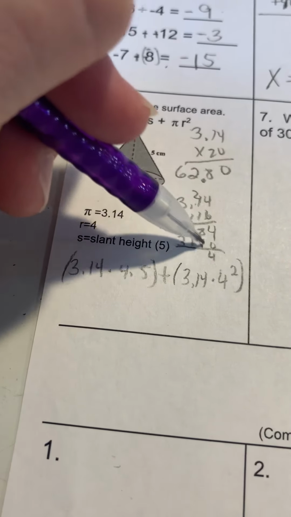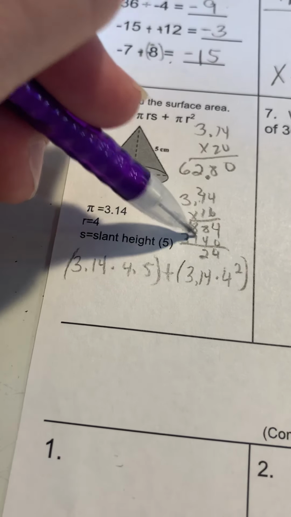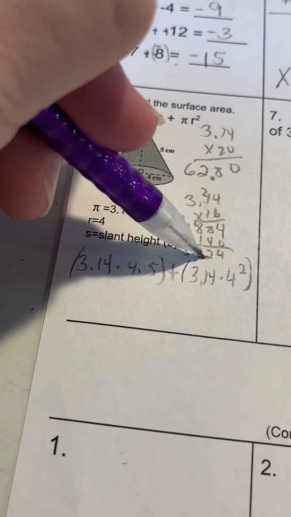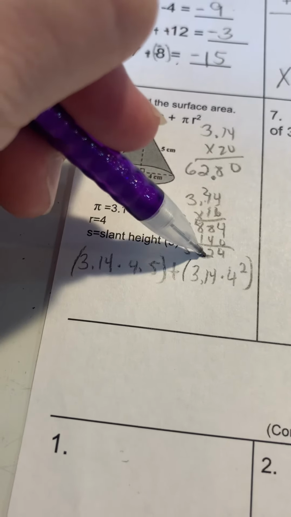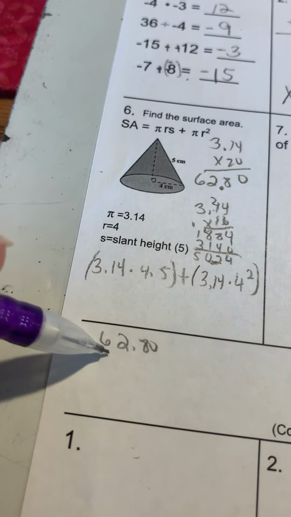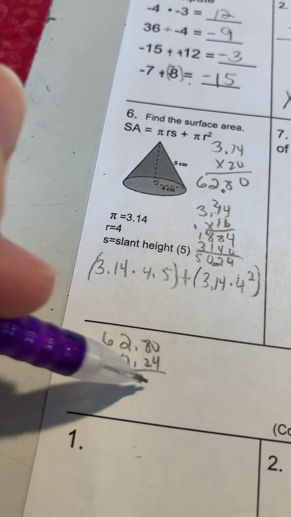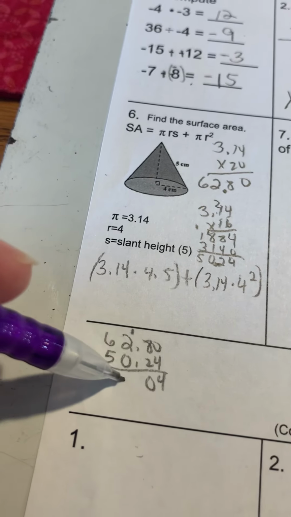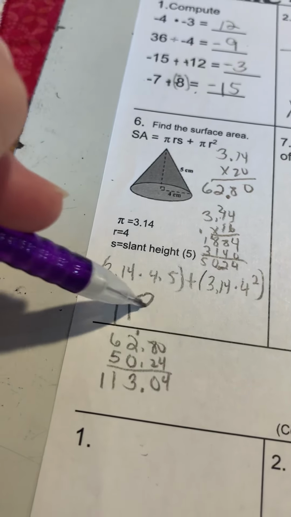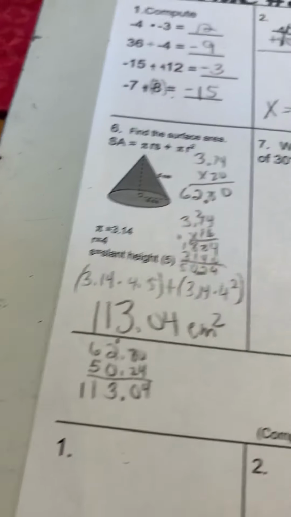Bring everything, or add everything here. 4 plus 0, 8 plus 4 is 12, 8 plus 2 is 10, and 3 plus 2 is 5. Don't forget your decimals, 2 places. So basically you're going to end up with 6280 plus 50.24. Add that up. Don't forget your decimal. And so you end up with 113.04 centimeters squared.